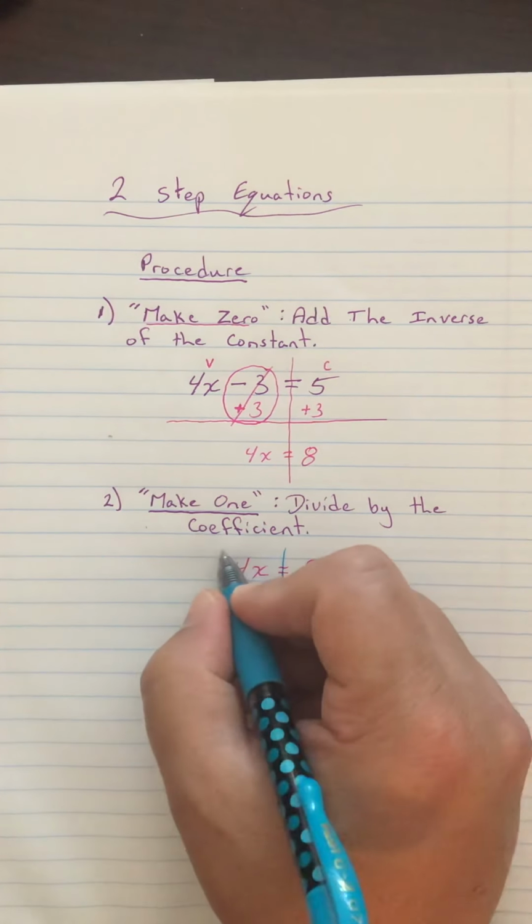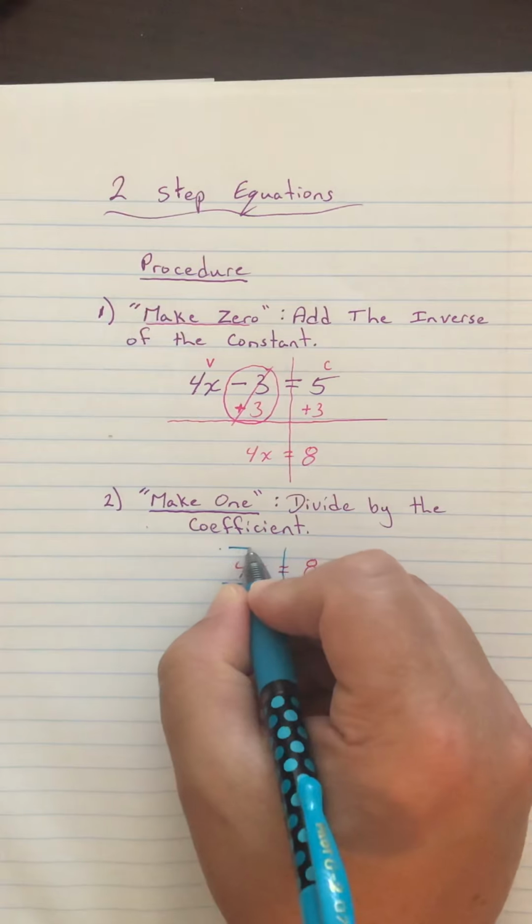4 divided by 4. I'm going to try to make this again. I don't do this very well all the time.